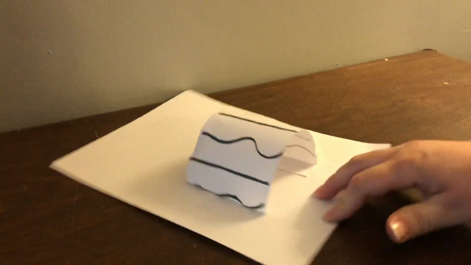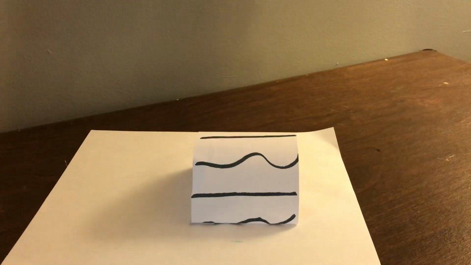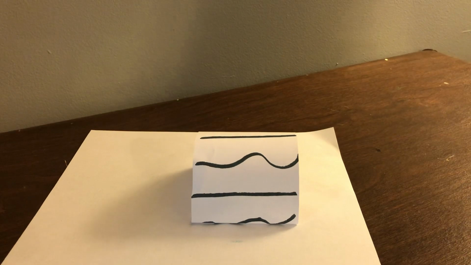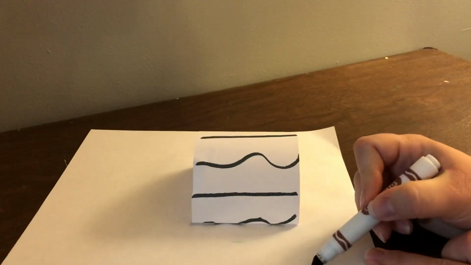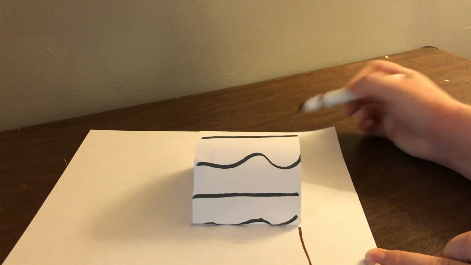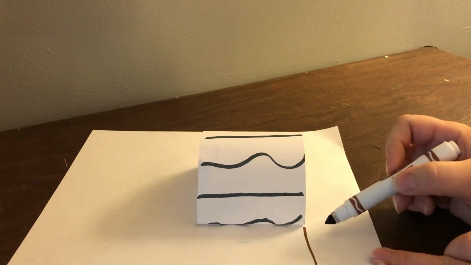Now to do wood grain, I'm going to turn this to the side so you can maybe see what I'm doing. What I'm going to do is start by drawing my table underneath my vase. Okay. Now to do wood grain, I'm going to keep this simple.